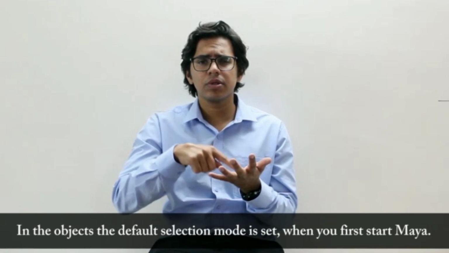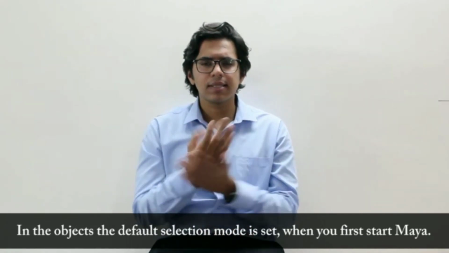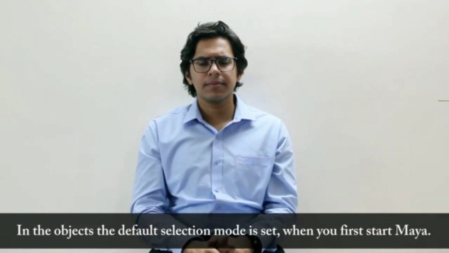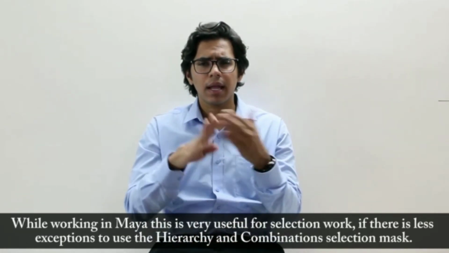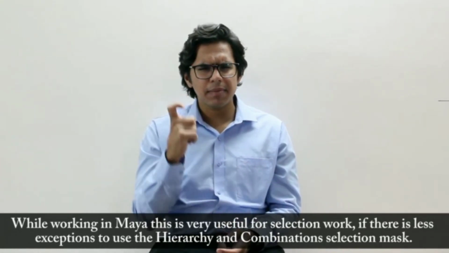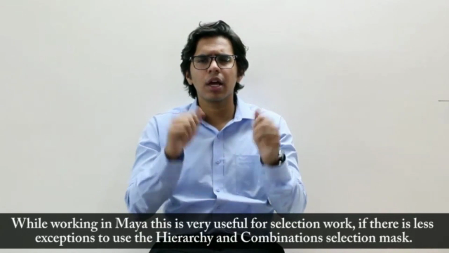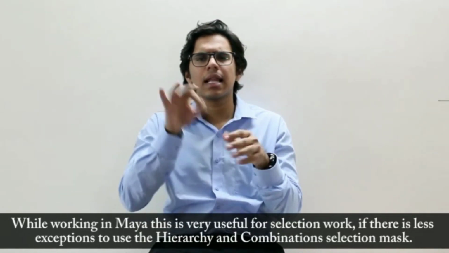The default selection mode is set to objects when you first start Maya. While working in Maya, this is very useful for selection work, with few exceptions that use the hierarchy and combination selection masks.